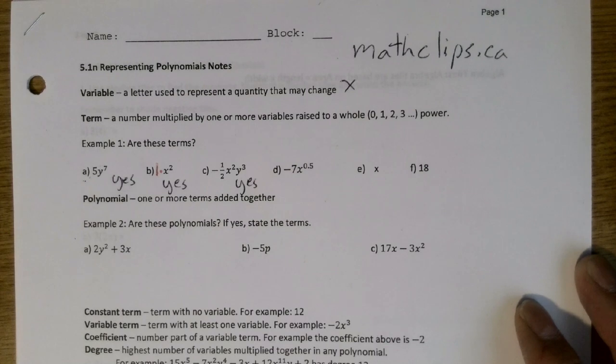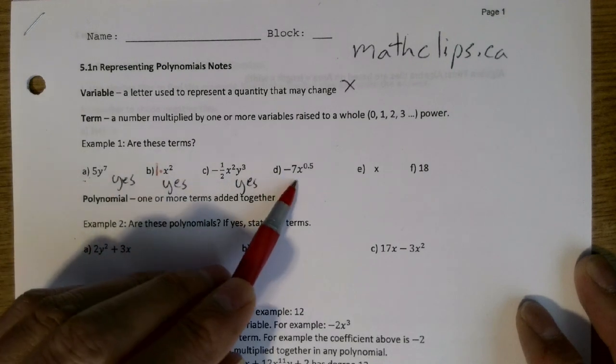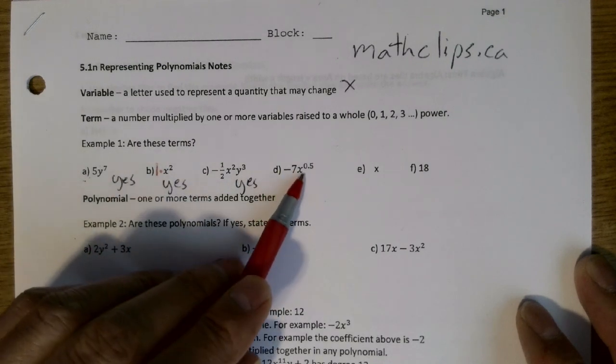Okay, the next one, D. We've got negative 7 times x to the power of 0.5. So we've got a number times a variable. But the power isn't a whole power. It's a decimal, or we could think of it as a fraction. So this guy's a no.